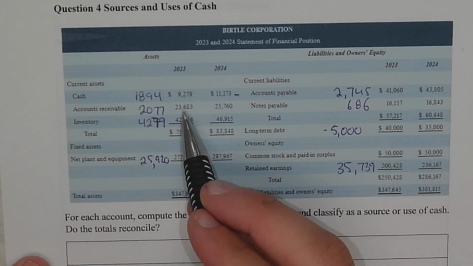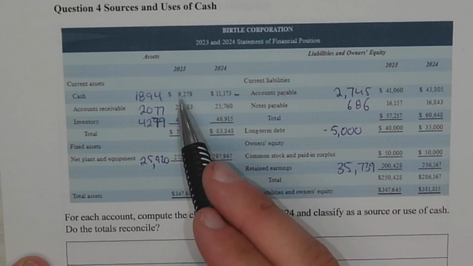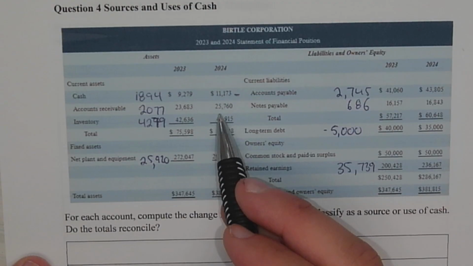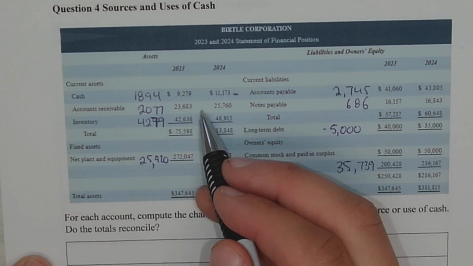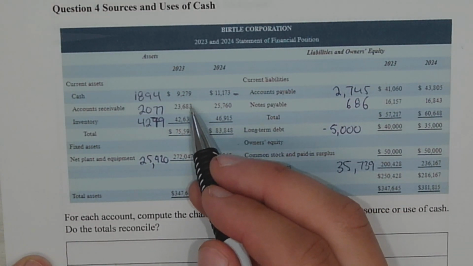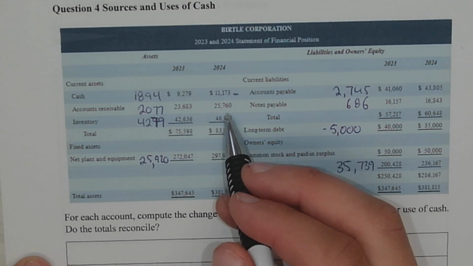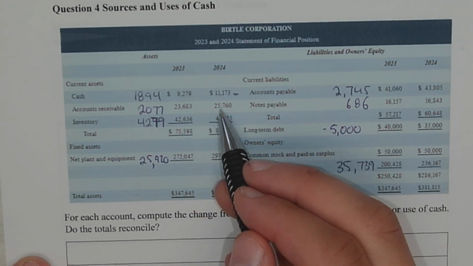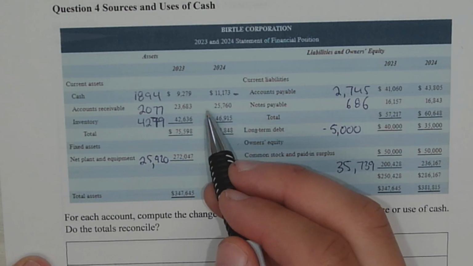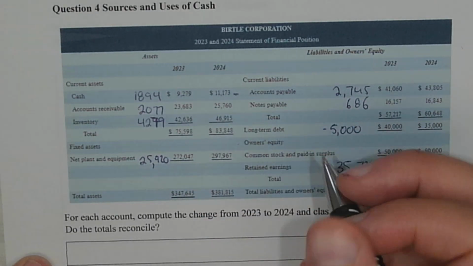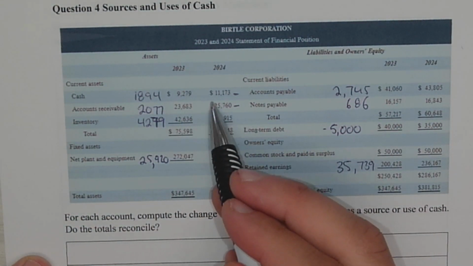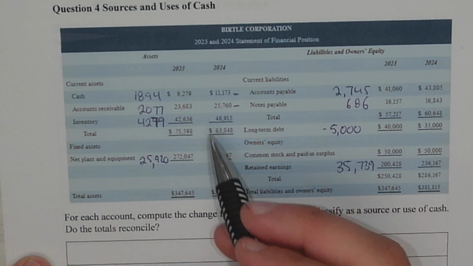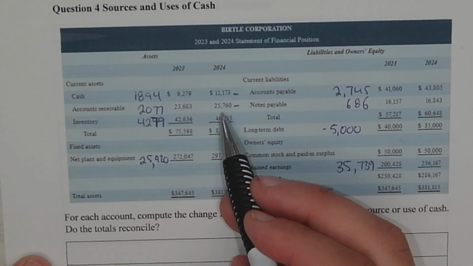If we have $23,600 of accounts receivable in 2023, and in the next year we have $25,700, that means that our accounts receivable went up and we've collected less cash. We've collected less cash from our customers. The sales doesn't matter, it's just how much money we've collected from the customers. So this is a use of cash because we now have less cash available to us and more tied up waiting for our customers to pay us.